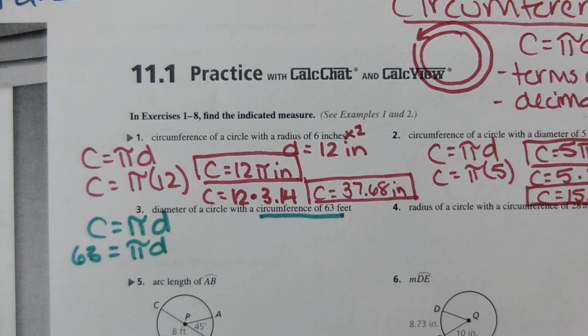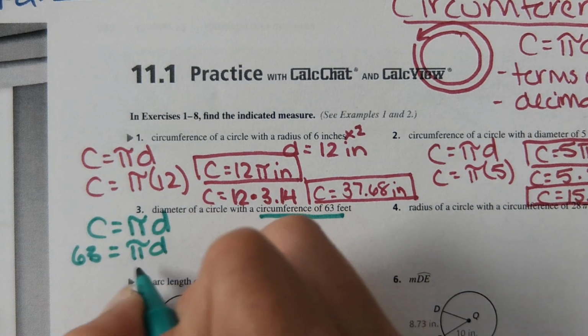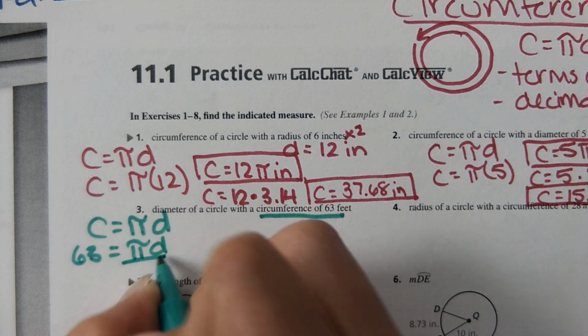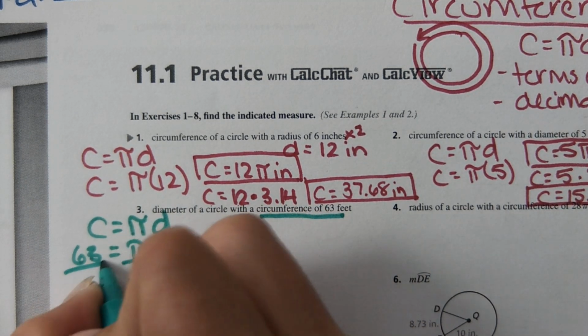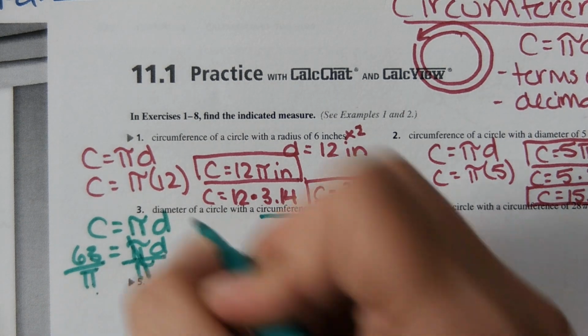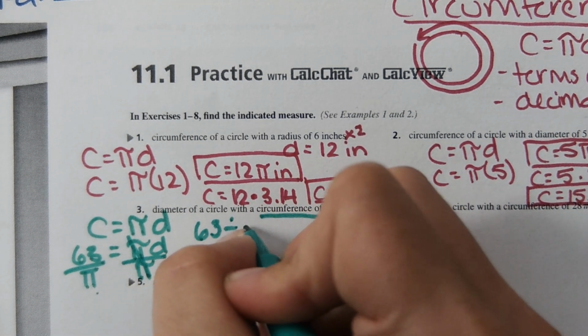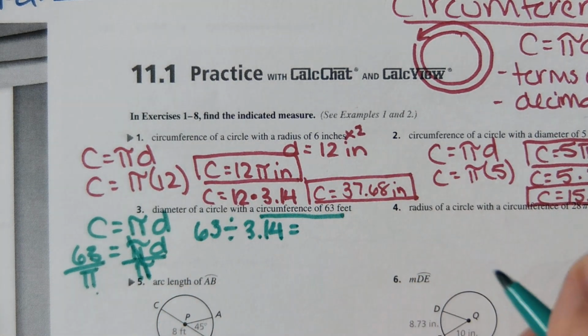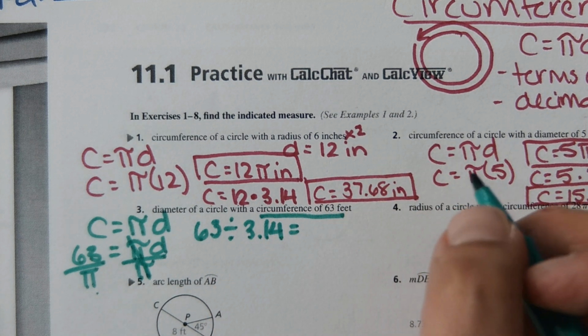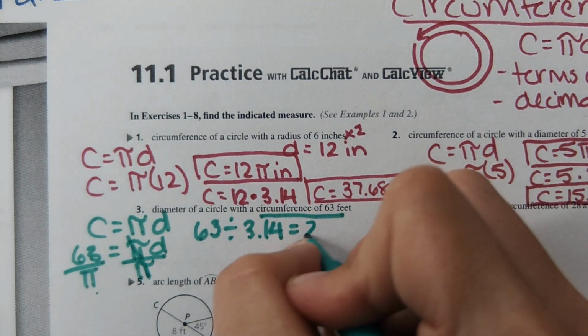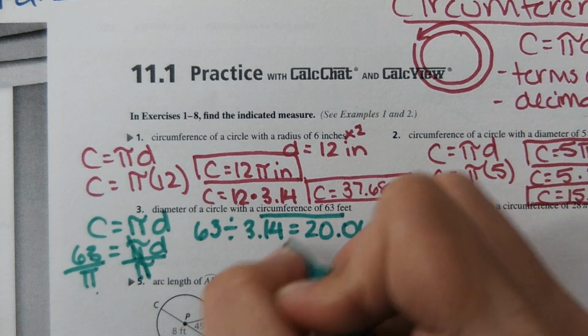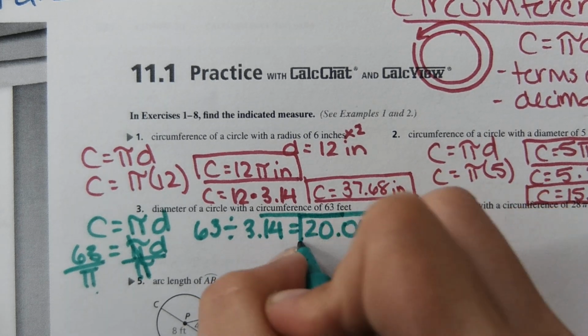Let me know. Okay, so we have 63 equals pi times diameter. So to get diameter by itself, we just divide by pi on both sides. So 63 divided by 3.14 is 20.06 feet. And that would be the diameter.